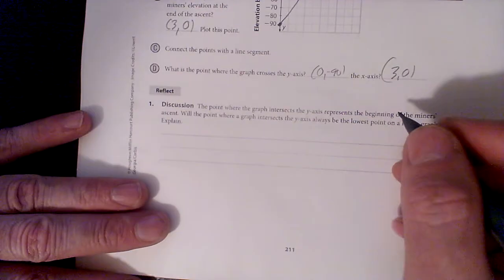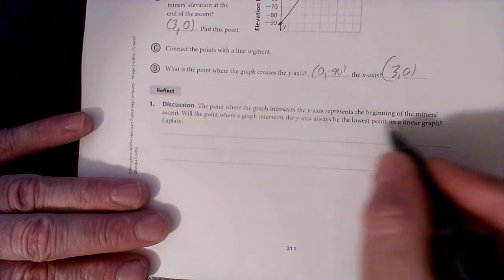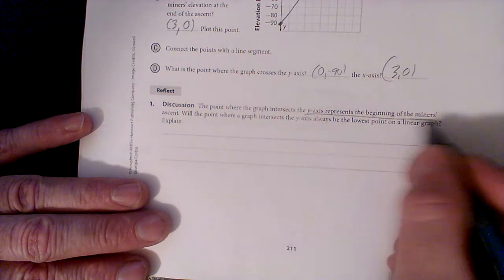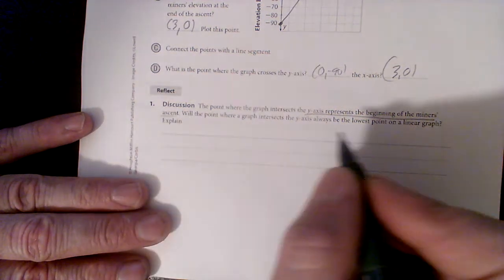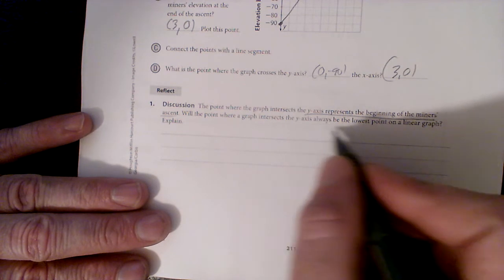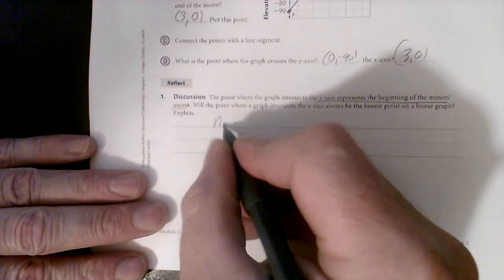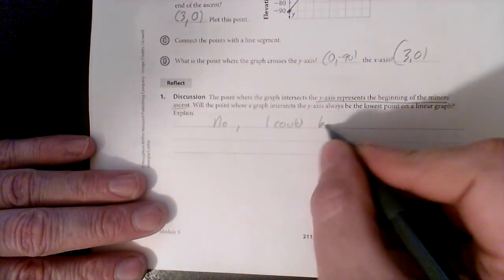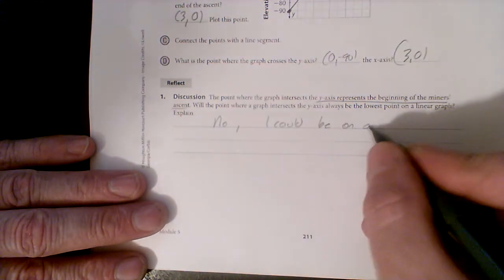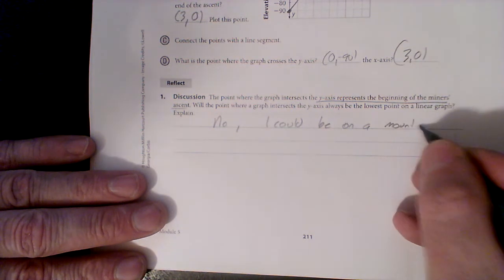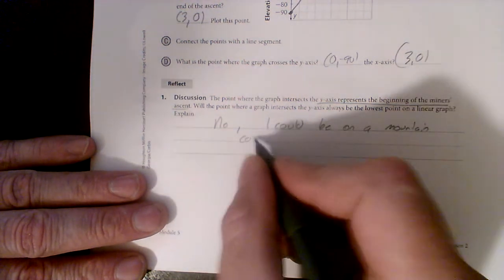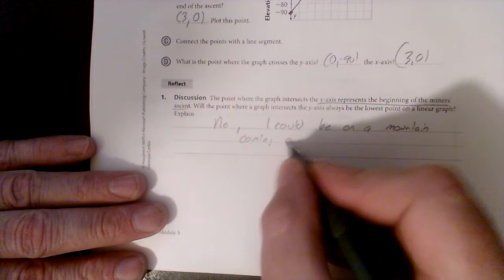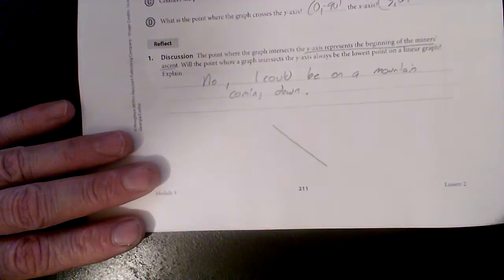Discussion. All right. The point where the graph intersects the y-axis represents the beginning for the miner's ascent. Will the point where the graph intersects the y-axis always be the lowest point on the graph? Well, probably no, right? I could be on a mountain coming down. If I did that, and there's lots of other examples, I would start at the mountain and I'd go down in that situation.